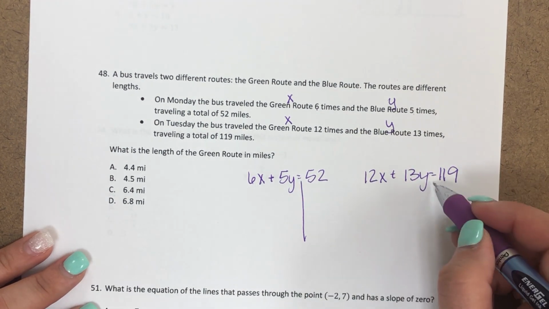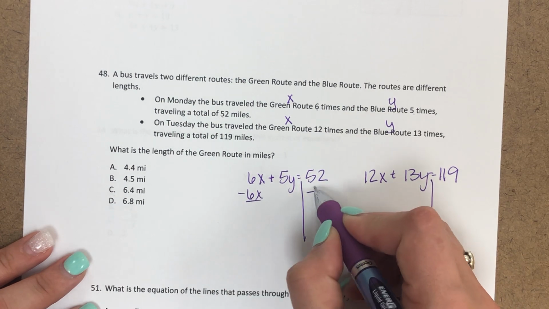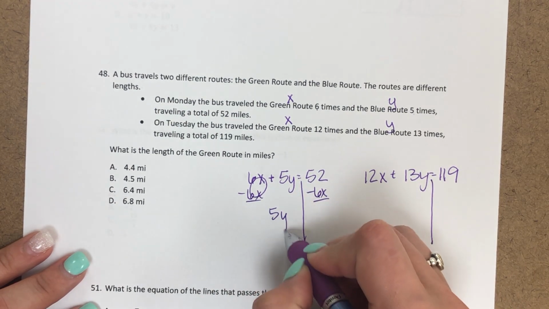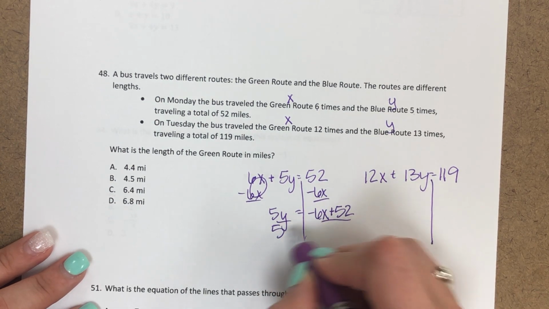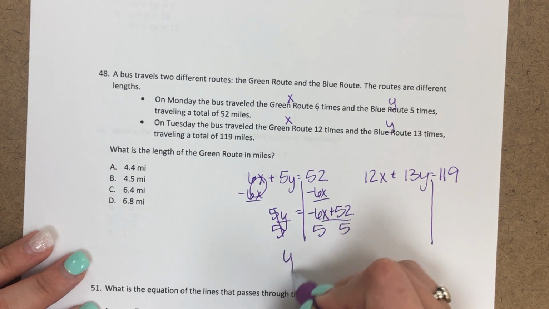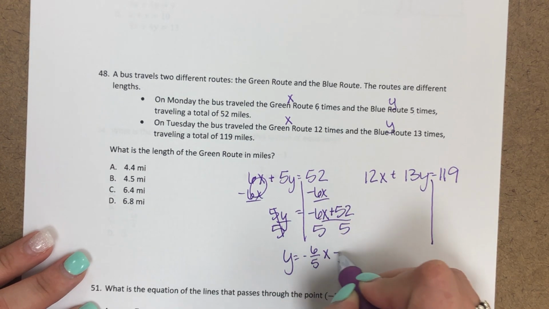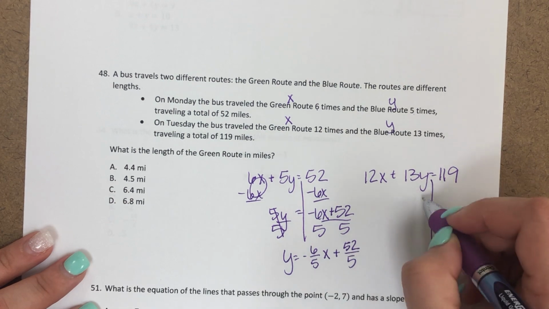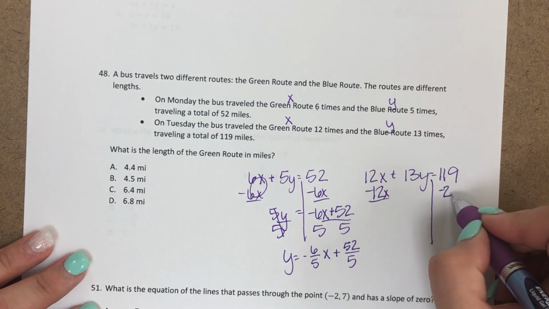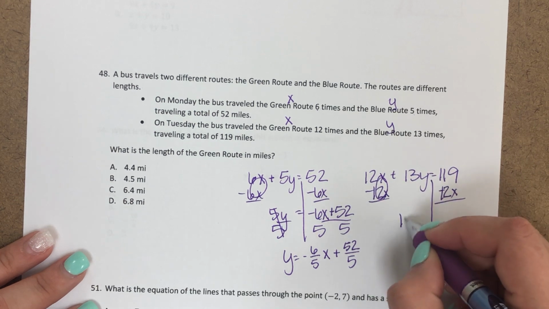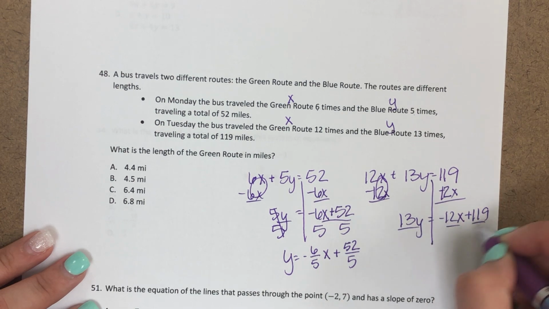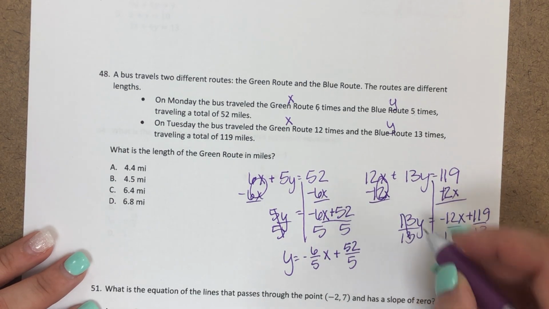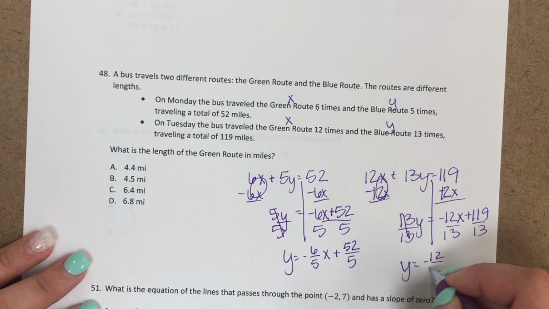I'm going to take and solve both of these for y equals. So move our x term over. And then we're just going to divide by 5 for everything. Those cancel, so y equals negative 6/5 x plus 52 over 5. Same thing here, move our x term. Those cancel, so 13y equals negative 12x plus 119. Divide everything by 13. Cancel, so our second one would be y equals negative 12 over 13x plus 119 over 13.